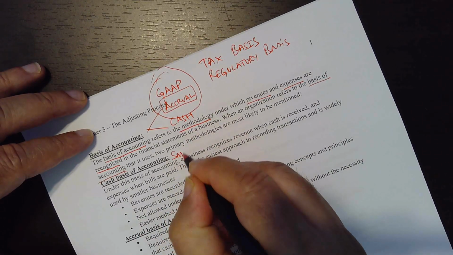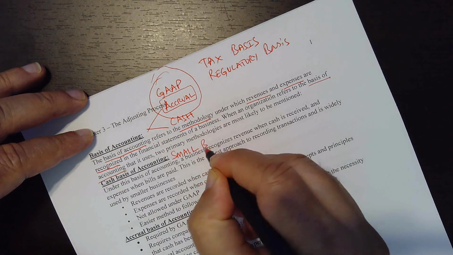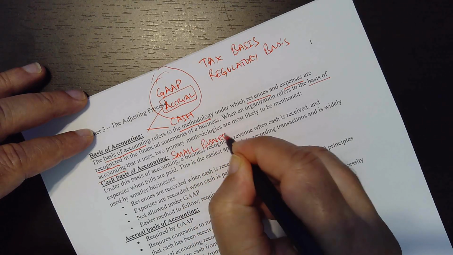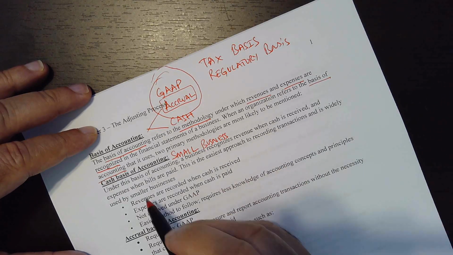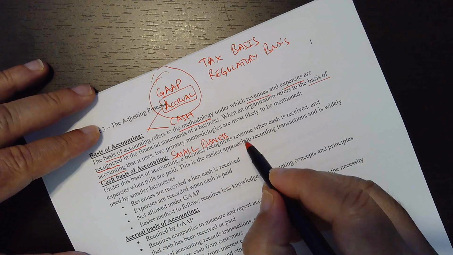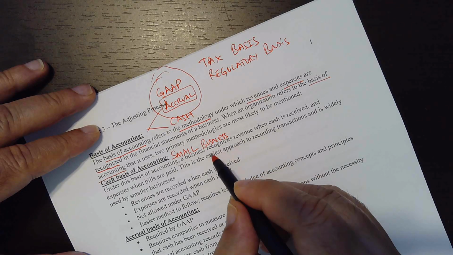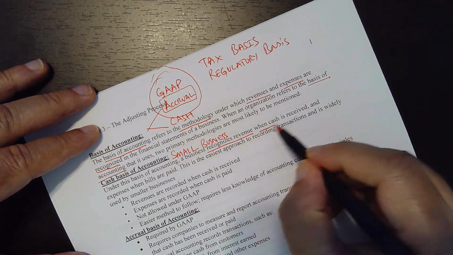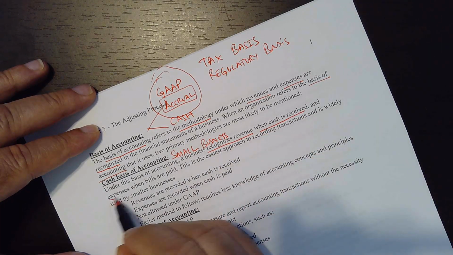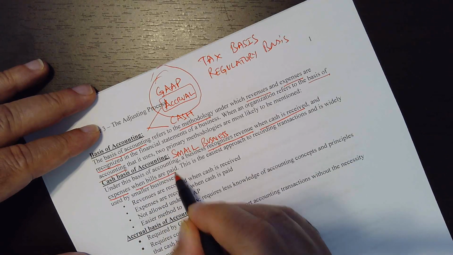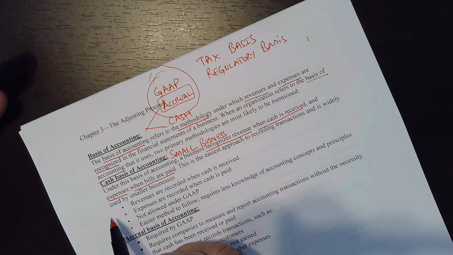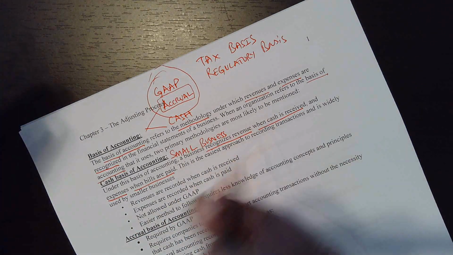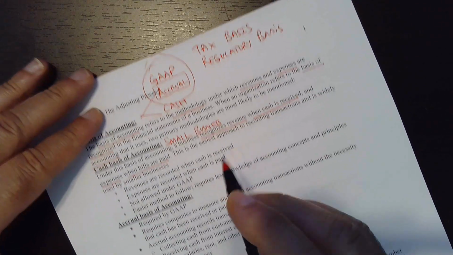All or most small businesses use this basis of accounting. Revenue is recognized when cash is received, and expenses when bills are paid. So we recognize revenue when cash is received, and we recognize expense when bills are paid. It is very, very simple.